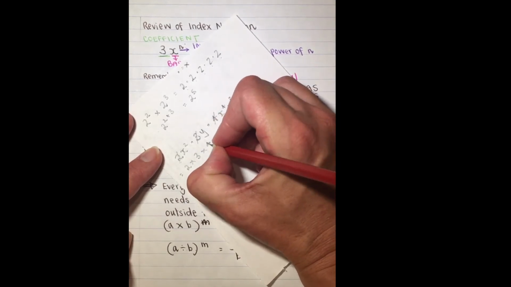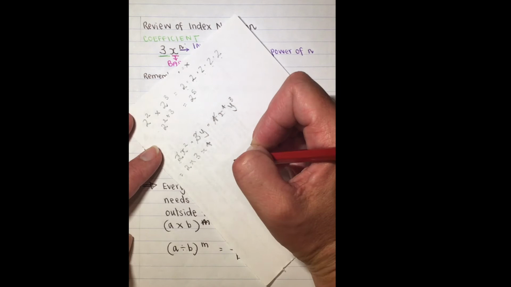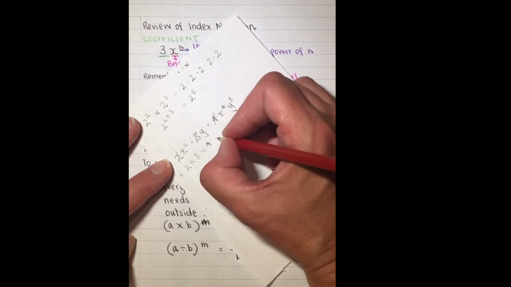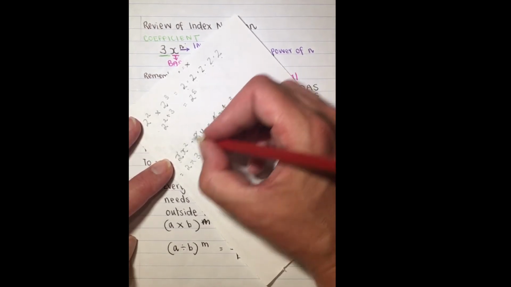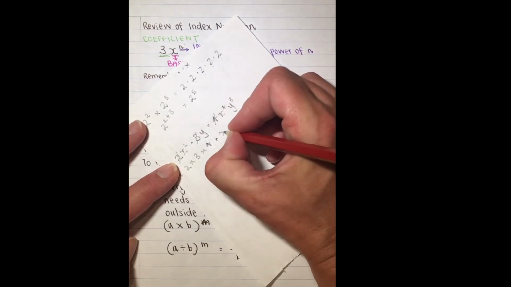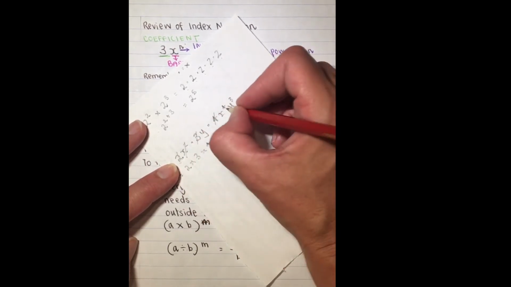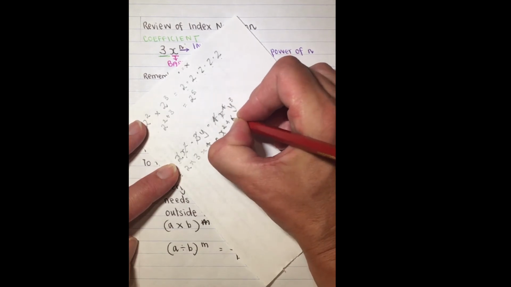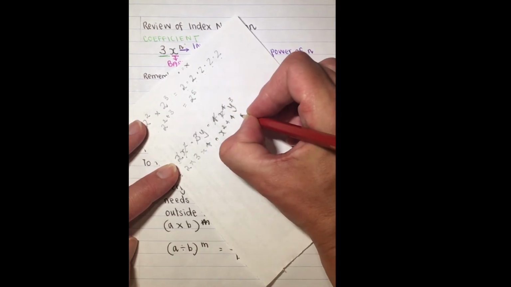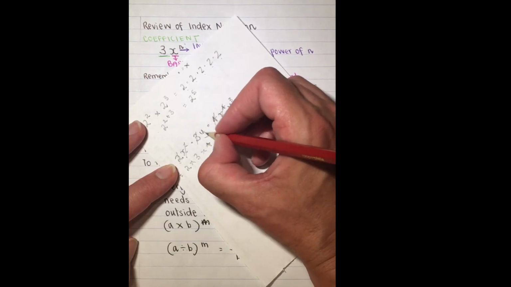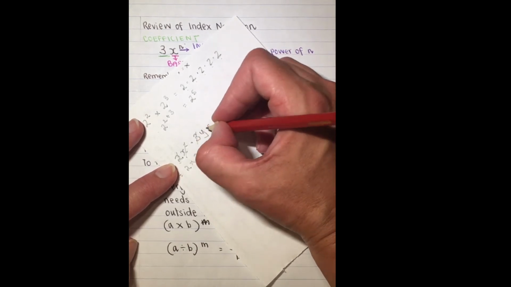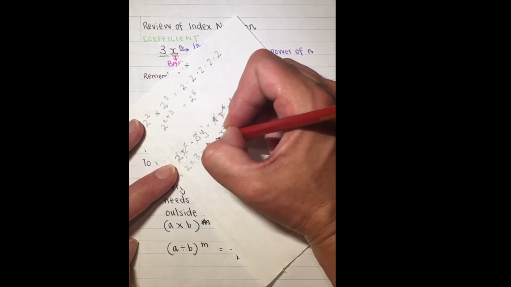I just like to make sure that I've got rid of things. That's why I tend to cross them out, but you don't have to at all. Now I'm going to multiply this by x to the power of 2. Where's my other x? There it is. Plus 4. And I'm going to multiply this. Now basically when we don't have a power, that number is to the power of 1.